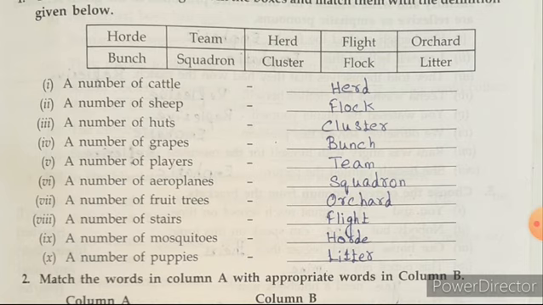Listen carefully, children. This is mentioned in the box about the collective noun, which refers to a group. So you have to keep this word in your mind. A collective noun means group. A group of people or animals or things is known as a collective noun. We have already seen examples such as a crowd of people, a bundle of sticks. In the same way, the collective nouns are mentioned in the box. Using that, you have to identify and fill in the blanks.